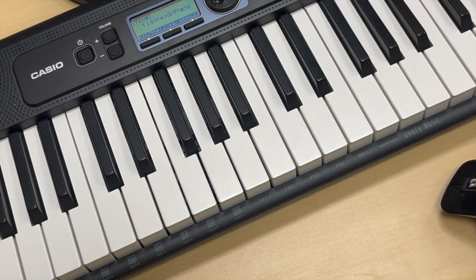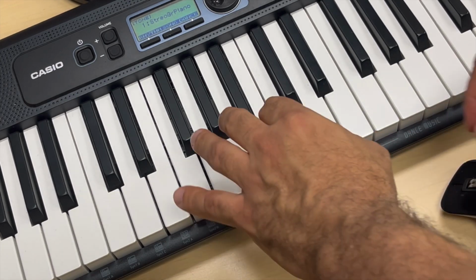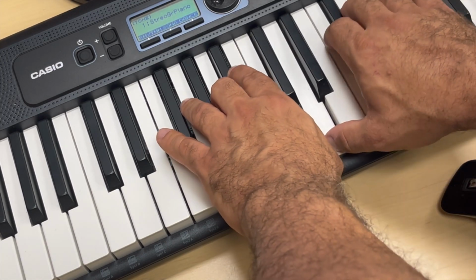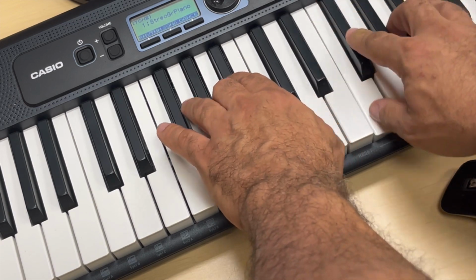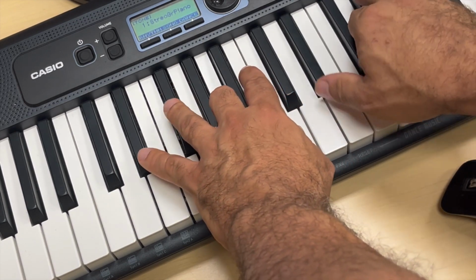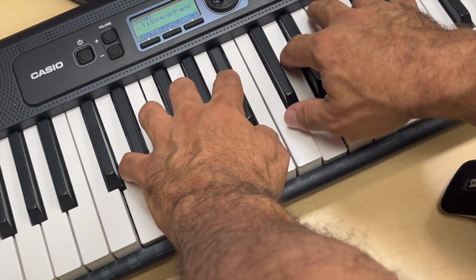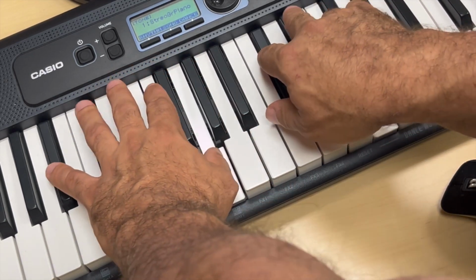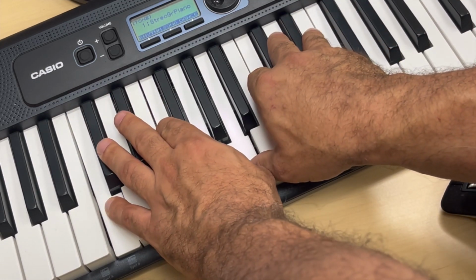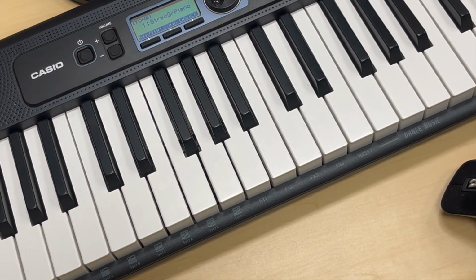Jazz harmony. Jazz harmony. And you hear that example? I played the same melody and a different type of chords, and it still sounded like jazz.